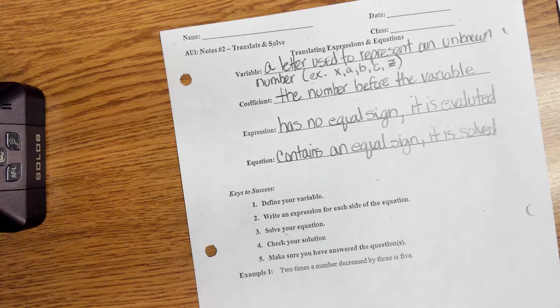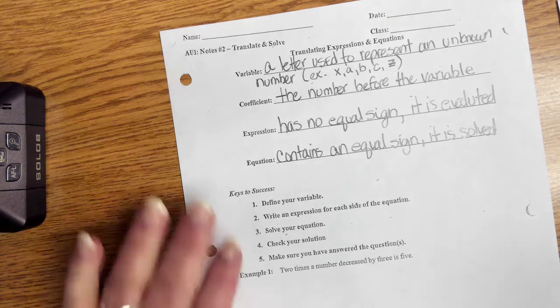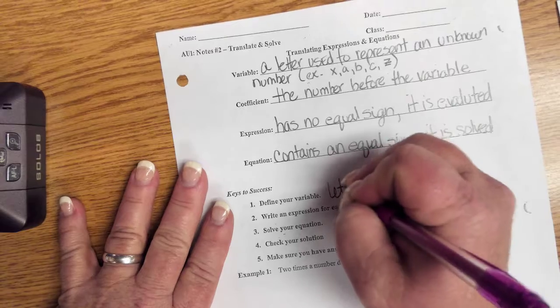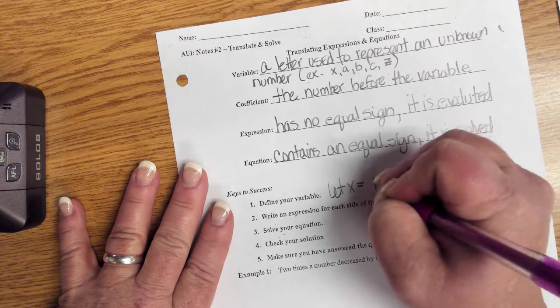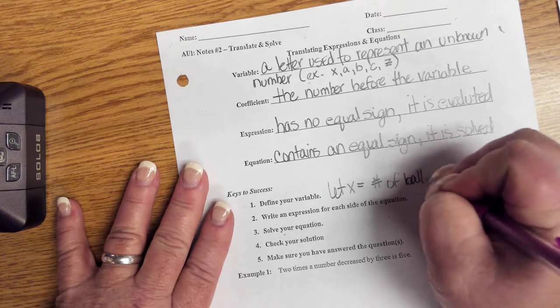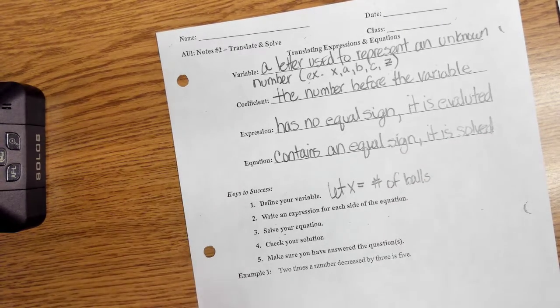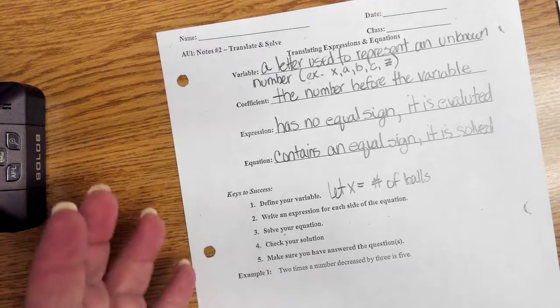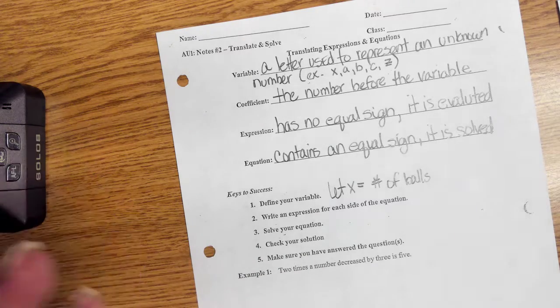There are some steps that will help you solve word problems in algebra, okay? We always need to define our variable. What I mean by that, you're going to state, let x equal number, this is just an example, of balls. And you want to do it as short as possible that will make sense to you. And how I do it may not make sense.